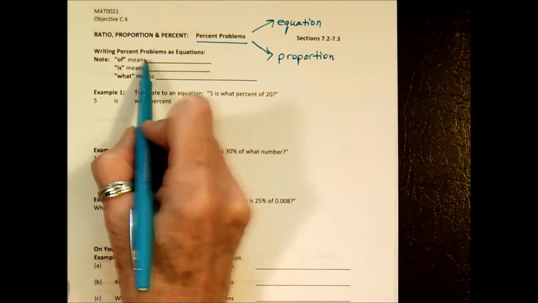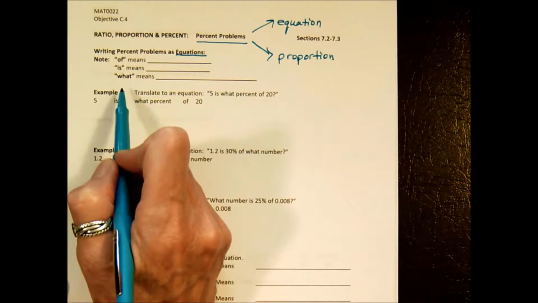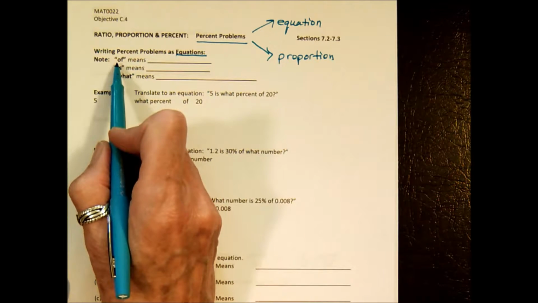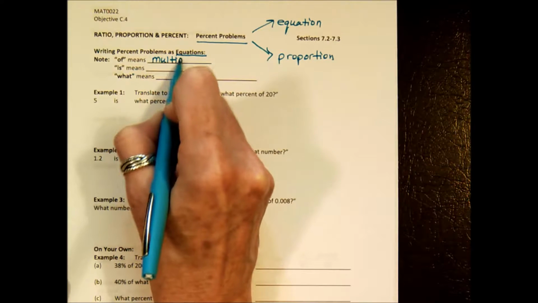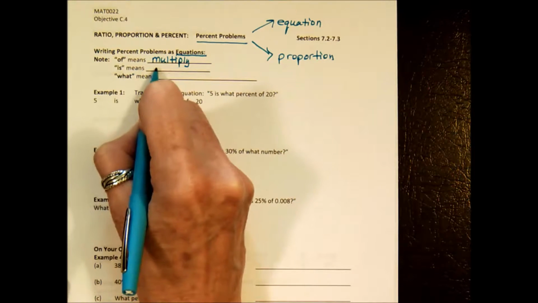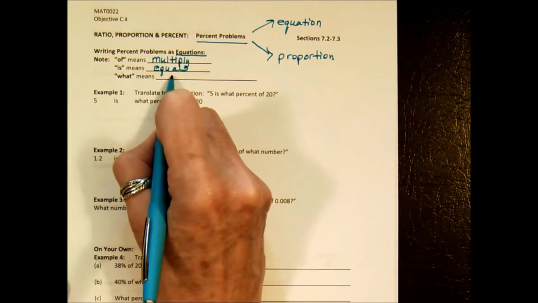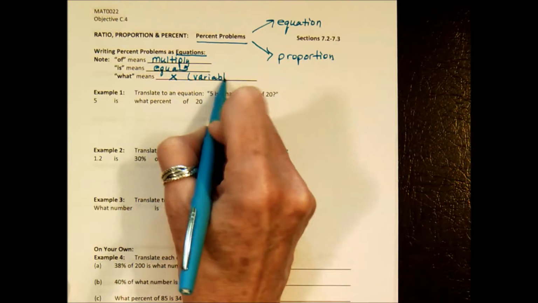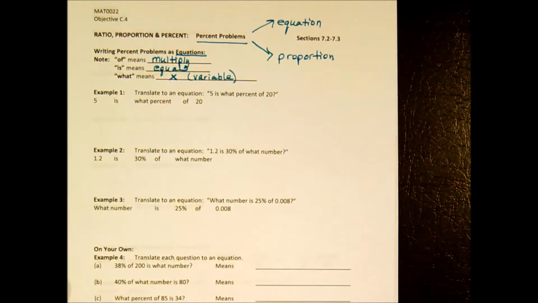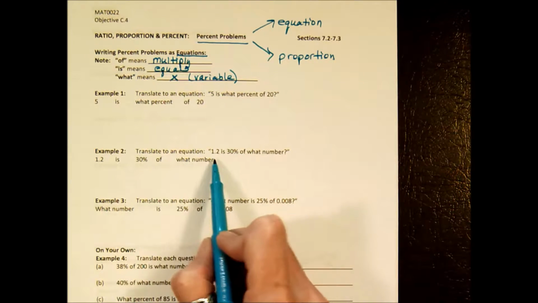So in order to do it as an equation, percent problems, you have to know the meaning of these three words. So of means multiply, is means equals, and what means x, or the variable. And we're just going to translate into an equation. And the first couple we're not even going to work. We're just going to translate. So it says translate to an equation.